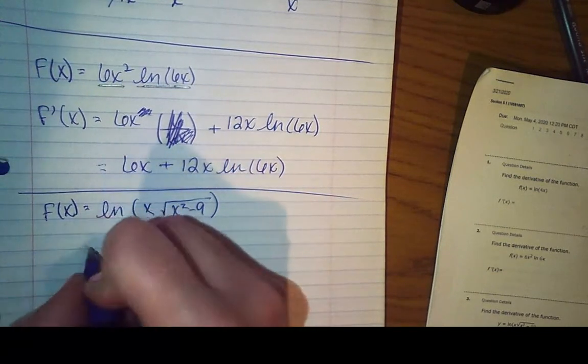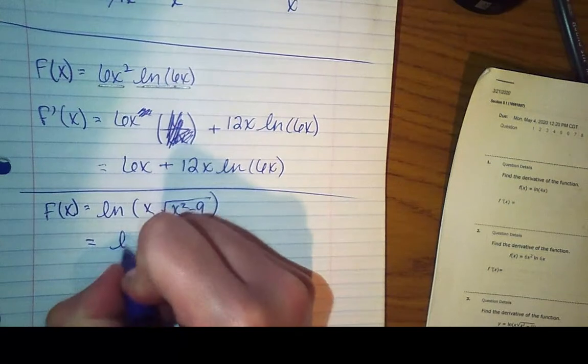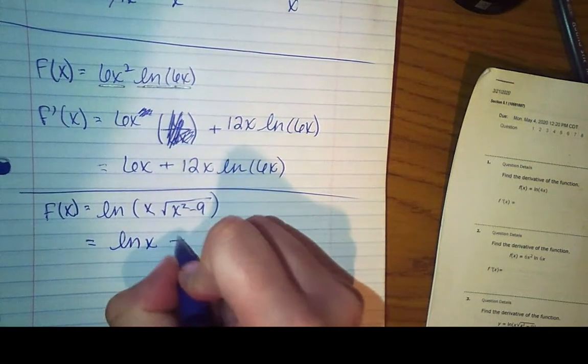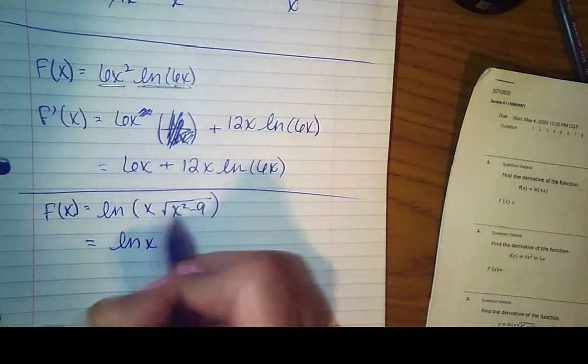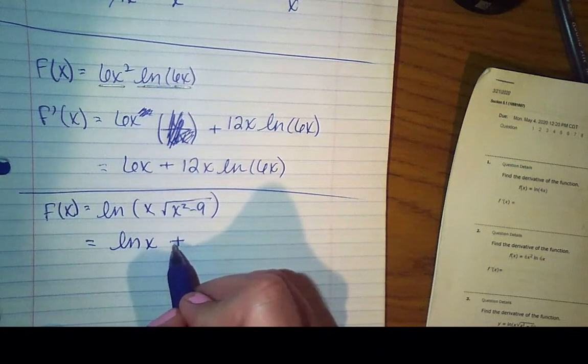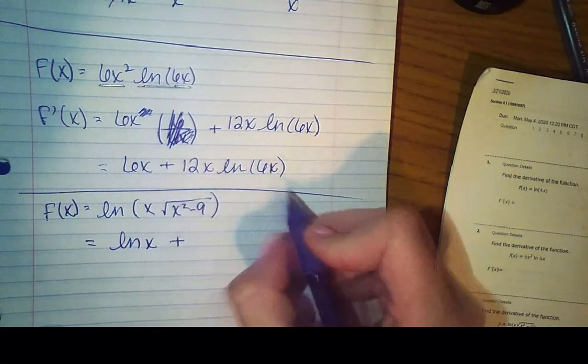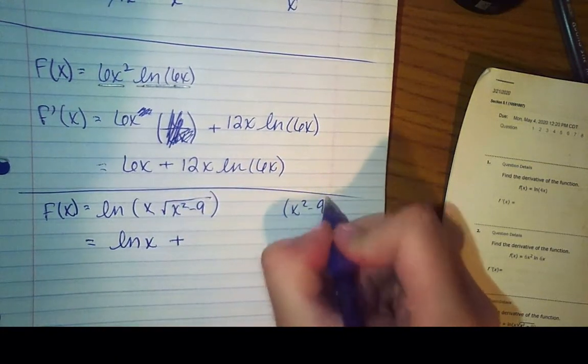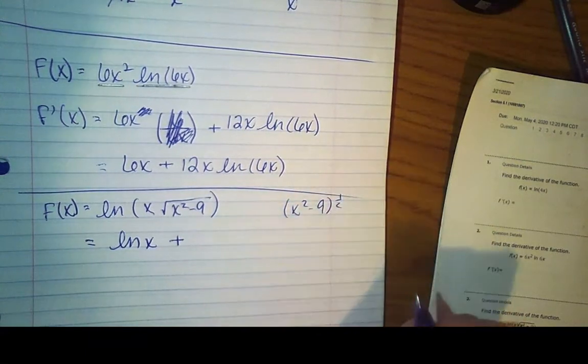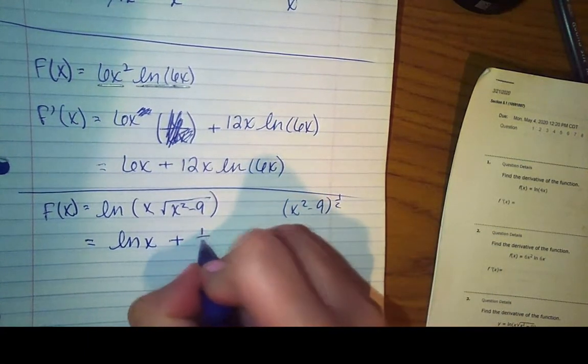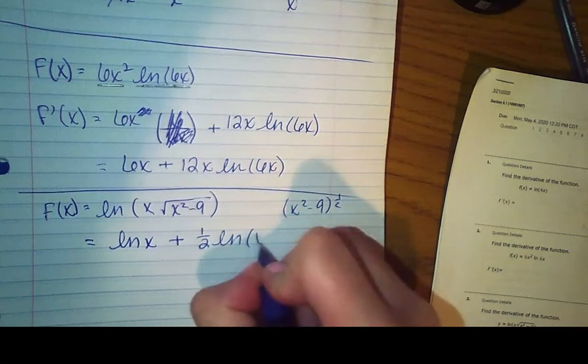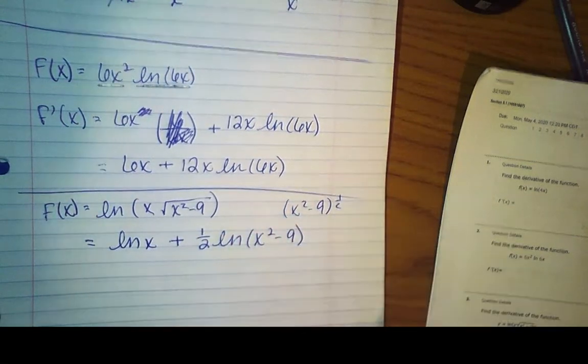So if I rewrite this, I'll have the natural log of x plus, because if it's multiplication on the inside, it's addition on the outside. Remember that the square root is an exponent of 1/2, and I can drop an exponent down out front as a coefficient. So 1/2 times the natural log of x squared minus 9.